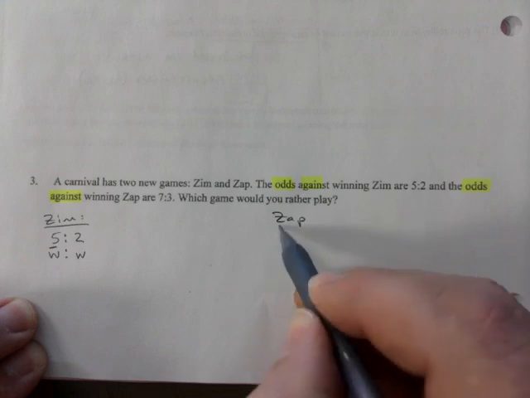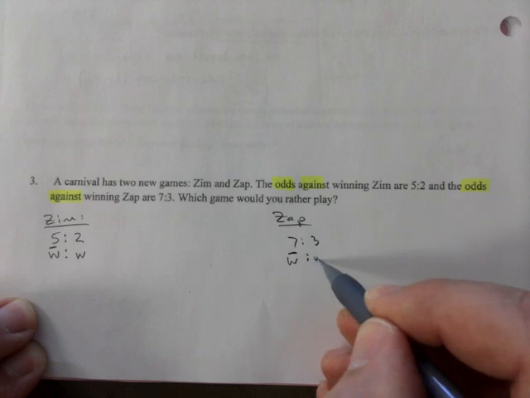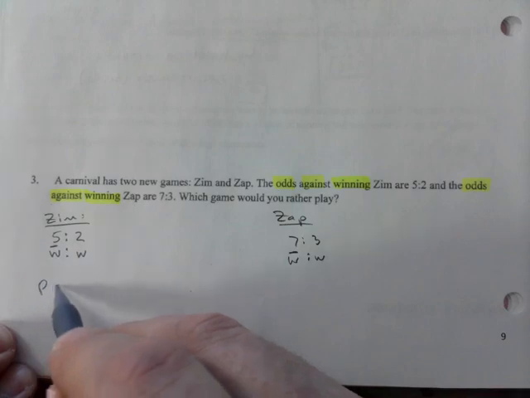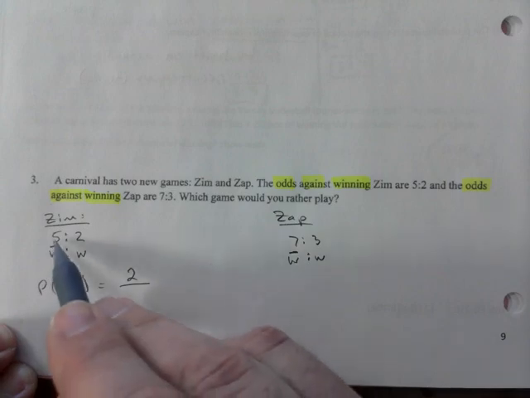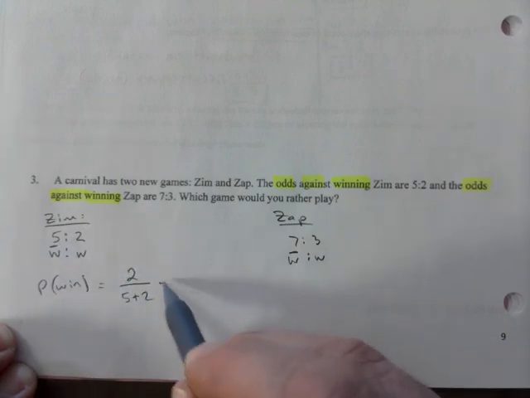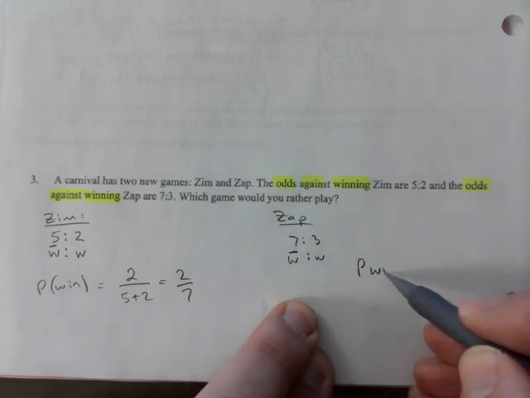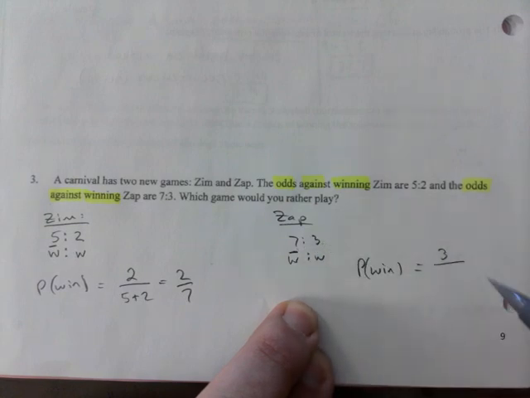And for Zap, it's the same thing. If you have 7 to 3, then this is not winning and this is winning. So I should probably highlight the winning part, right? That's the event we're after. So probability of winning for this game would be 2 over 5 plus 2. So it's 2 over 7. Whereas Zap would be the probability of winning would be 3 over 7 plus 3, which is 3 over 10.